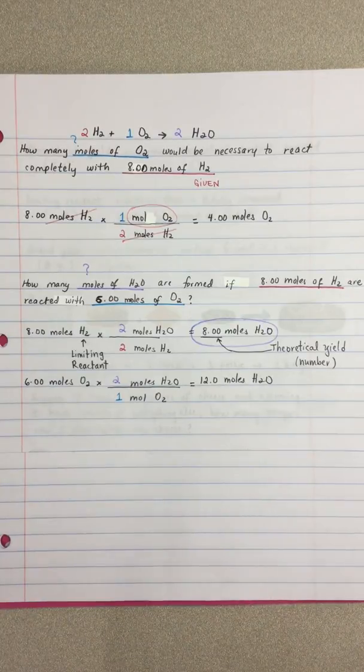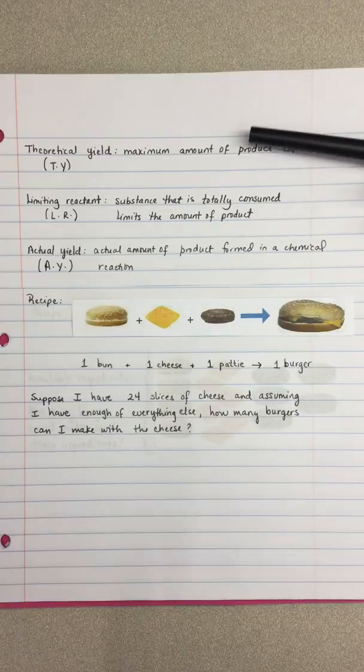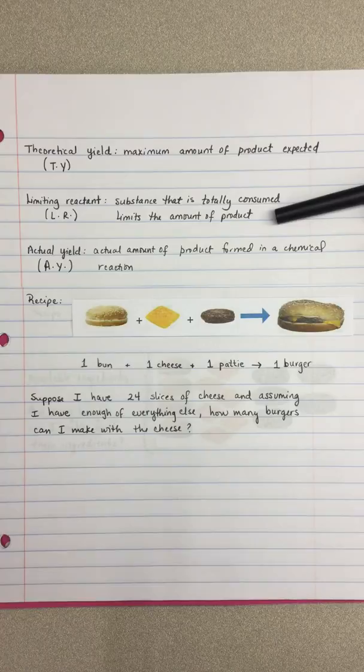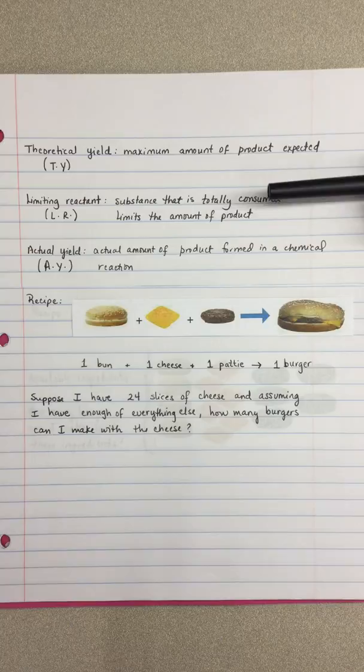Theoretical yield is an actual number, an amount, and that amount can be in moles or in grams depending on the type of problem that you have. So I have my definitions here for theoretical yield and for your limiting reactant. Okay? It limits the amount of product. If you look at your problem for hydrogen, you can get 8 moles of water, but with the amount of oxygen that you had, you can get up to 12 moles of water. So the hydrogen, it's actually limiting the amount of product that you can get.